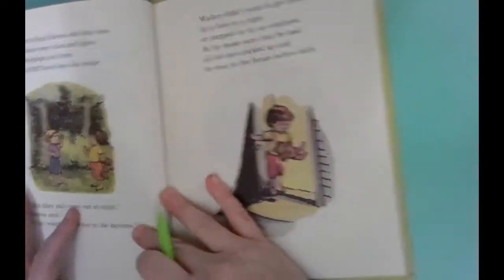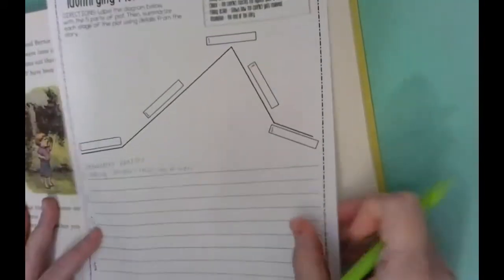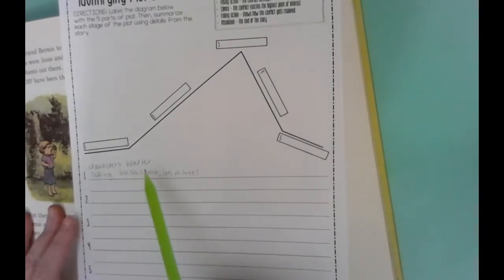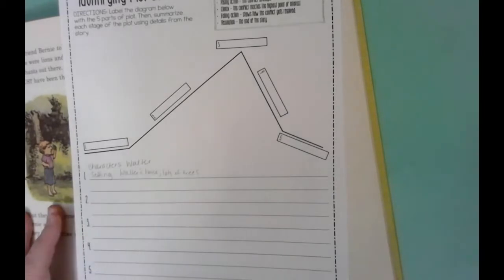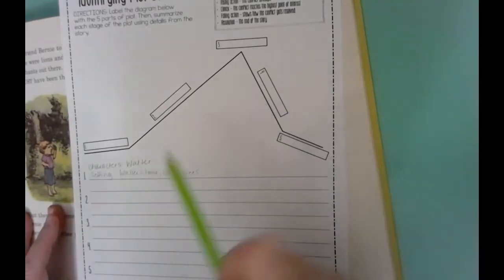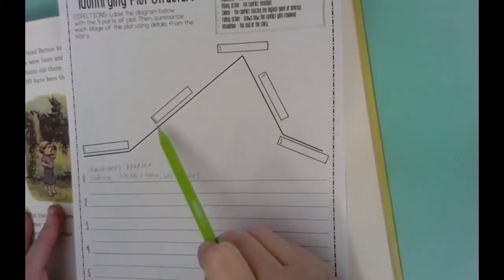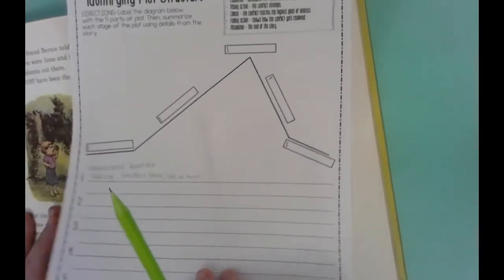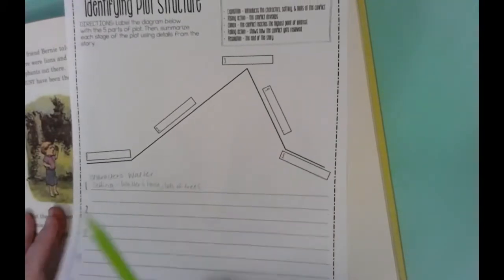Now again, let me just point out really quickly that this is not the entire exposition. This is just the basic information that we have. So before we say that this is done and we're ready to move on to our rising action, let's just take a look and see what other information we can get from our exposition, okay? It's usually not that small amount of information.